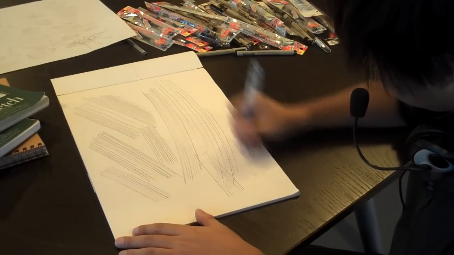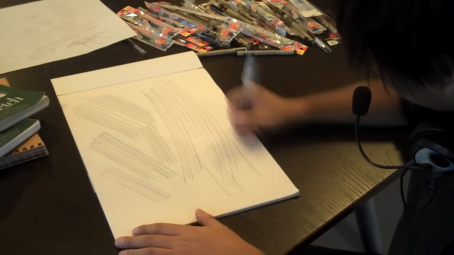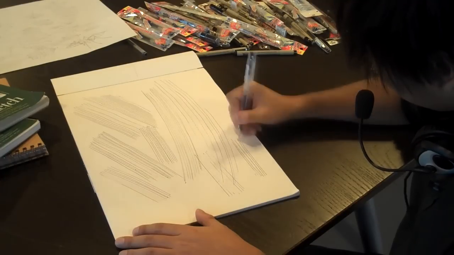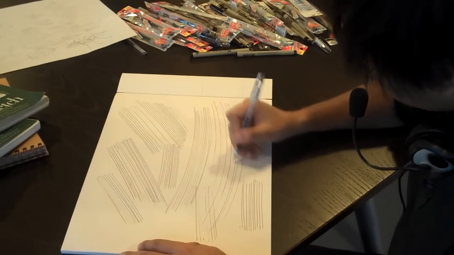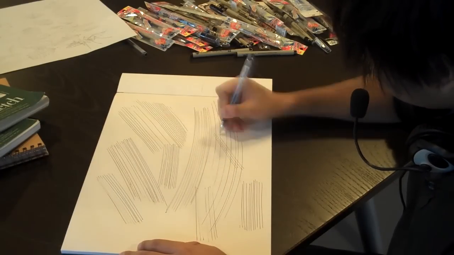Right. This pen is very, very dry after it's about 7 years in hibernation. Oh, it's starting to come back to life now. The ink is now flowing out. Right, so I'll do a few more and I'll show you guys how to do some other forms.